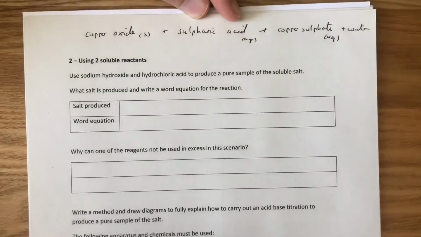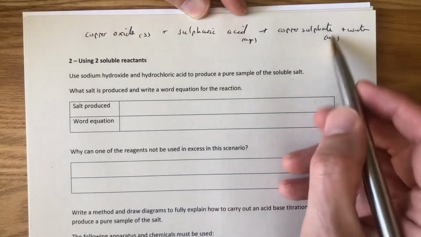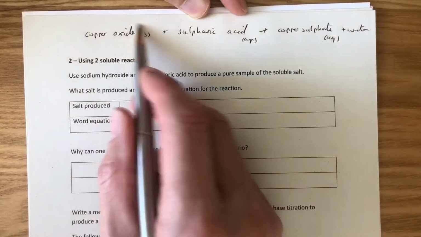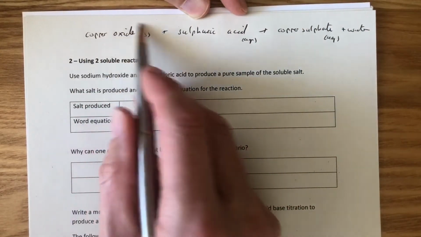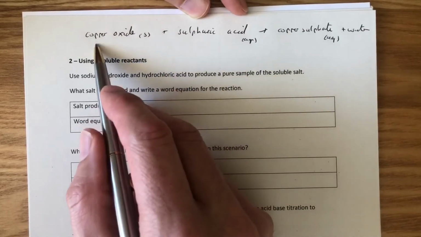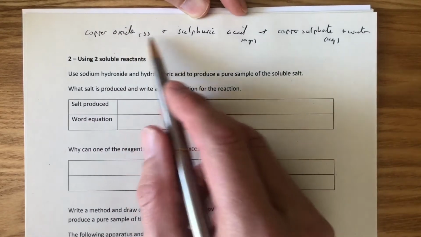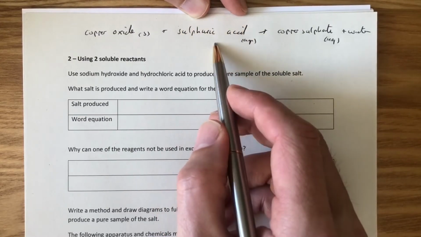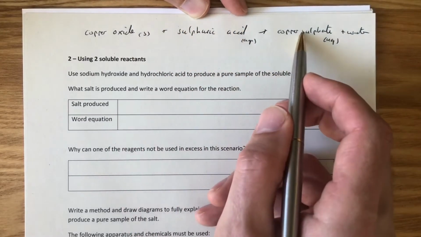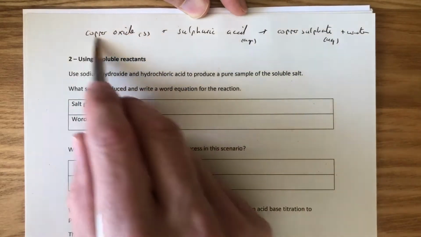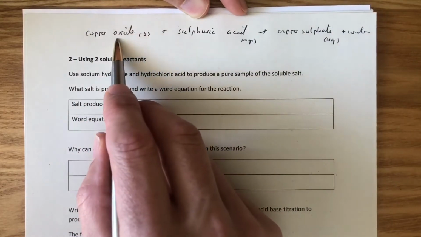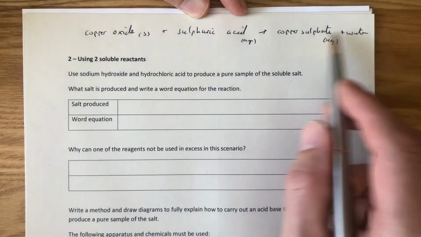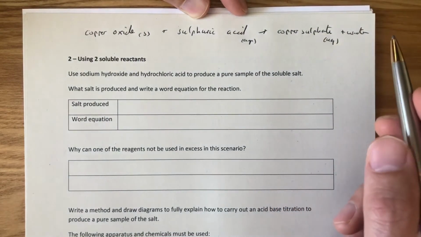So to get the pure, dry sample of copper sulfate there, we started with loads and loads of copper oxide, excess, too much copper oxide. So that made sure all the sulfuric acid was used. So then we had, in a mixture, copper oxide and copper sulfate, and the way we got the insoluble solid out is we filtered it. And that left us with just copper sulfate and water, and we evaporated the water.